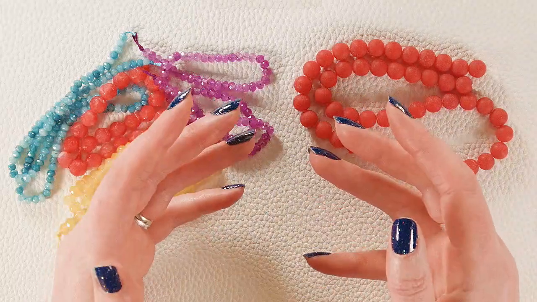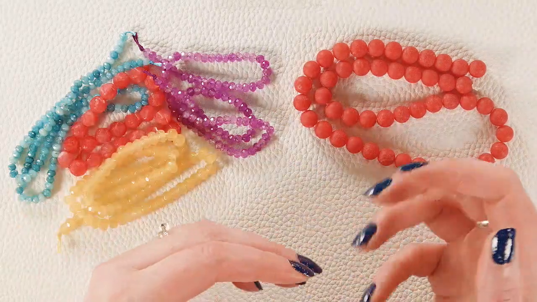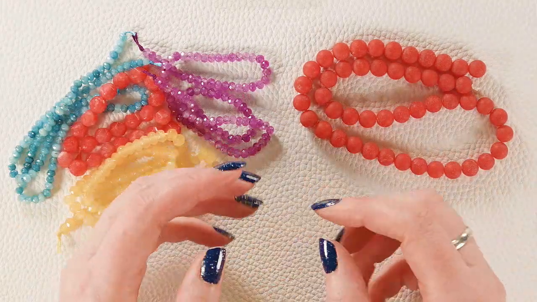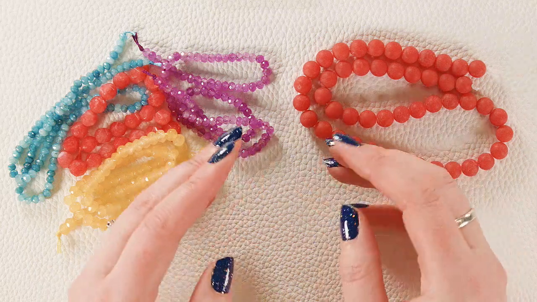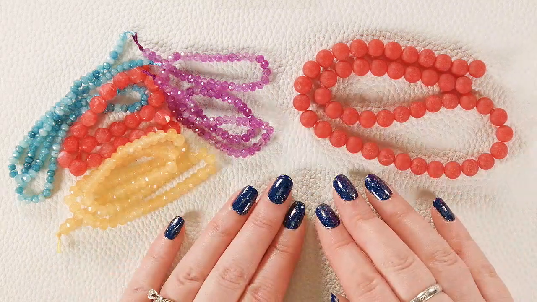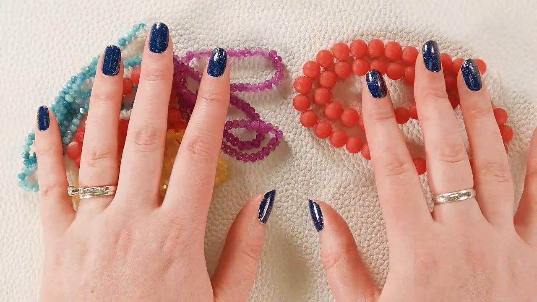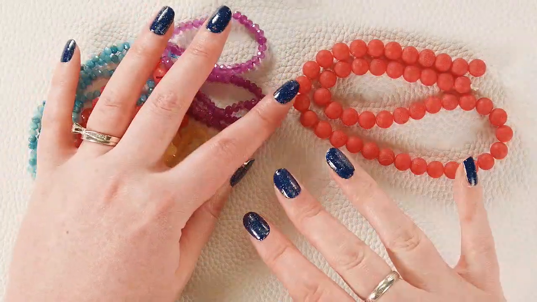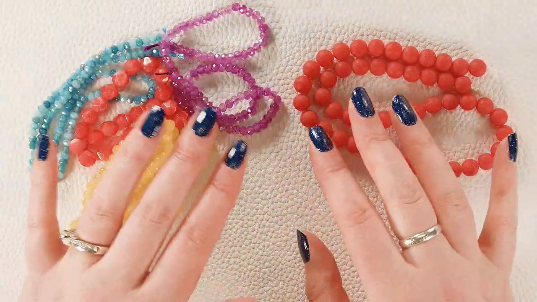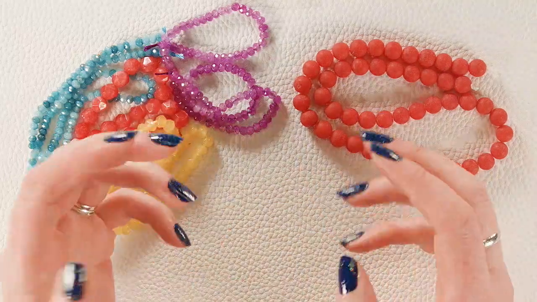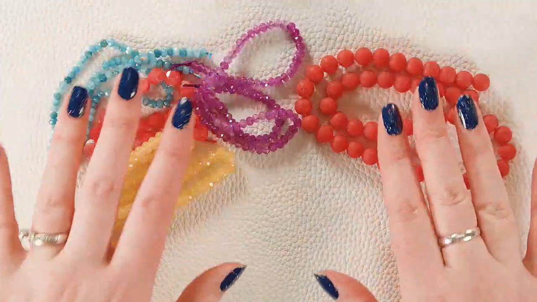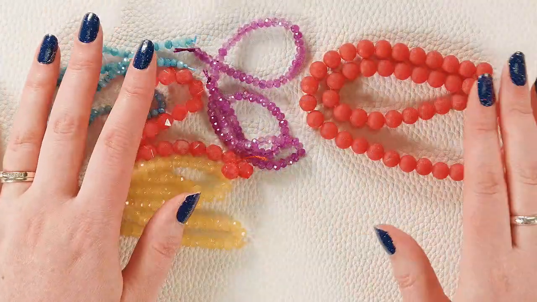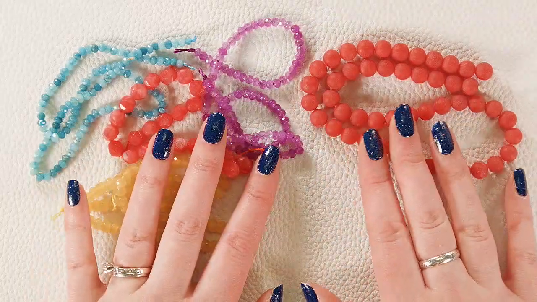Even some of our crystal colors are called a jade blue or a jade pink, and that just means they've got a semi-opaque jade finish. So just because you see the word jade doesn't necessarily mean that it's a jade. Again, nephrite and jadeite are the two stones typically considered real jade. And these are all real stones. These are beautiful semi-precious gemstones. They're just not technically jade.